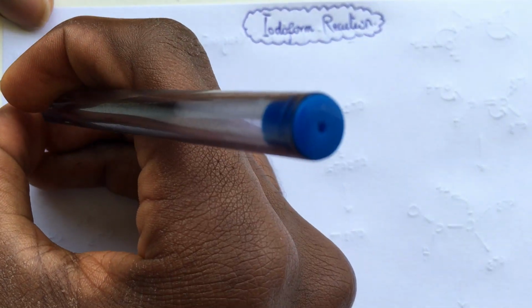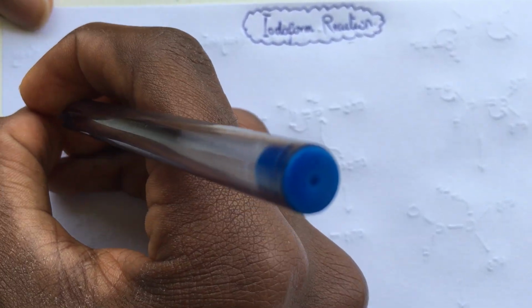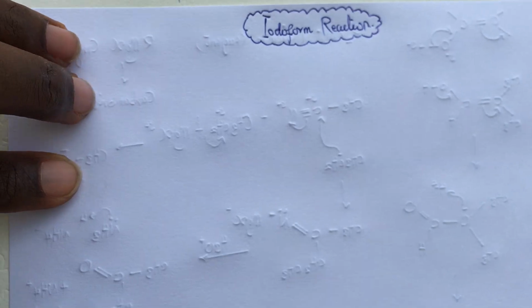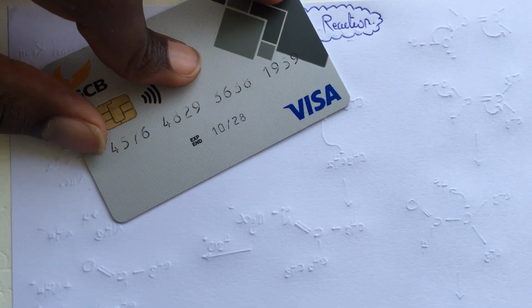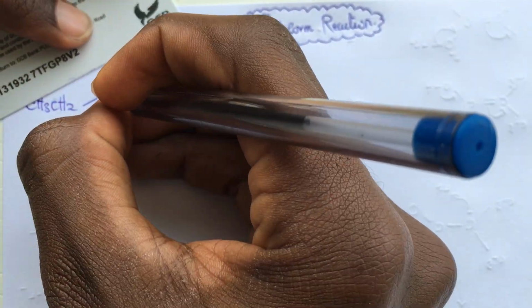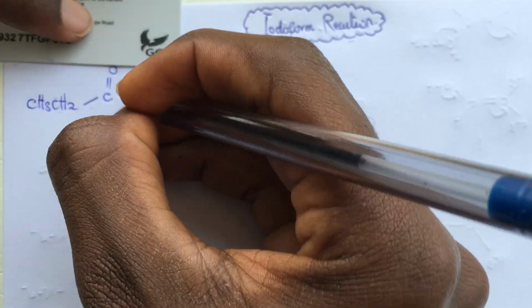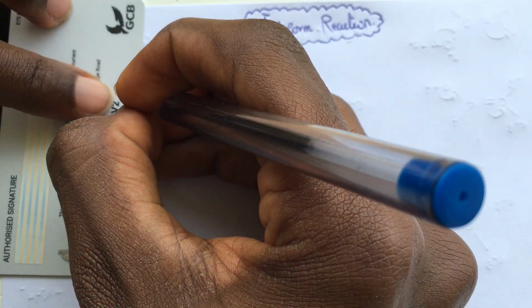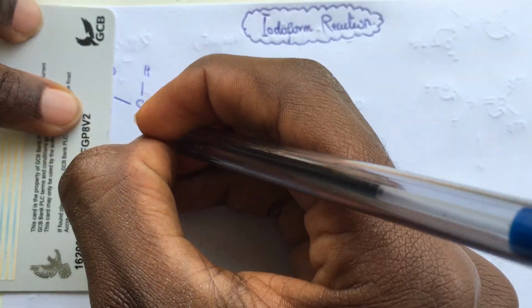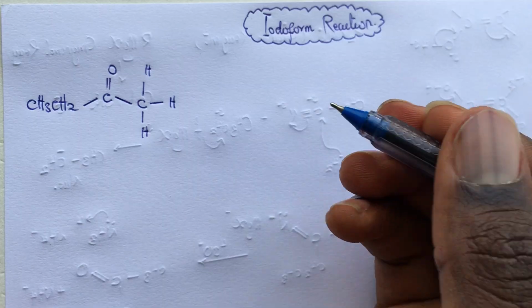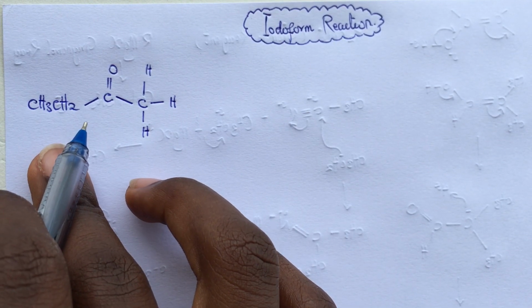So let's say, let me choose a compound in mind. I can have CH3, CH2 bonded to a carbon, double bonded to oxygen, and here I'm having my carbon with three hydrogens. You see, I've taken my time to split this because we are coming to do something very serious here. This structure is actually called a propanol, right?